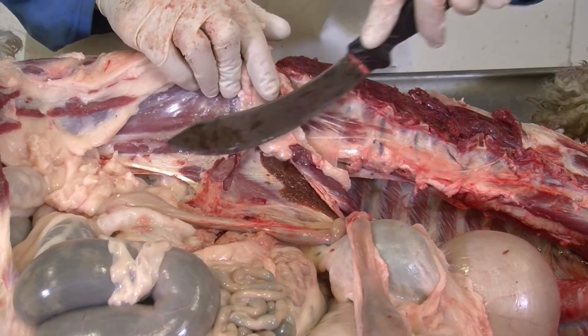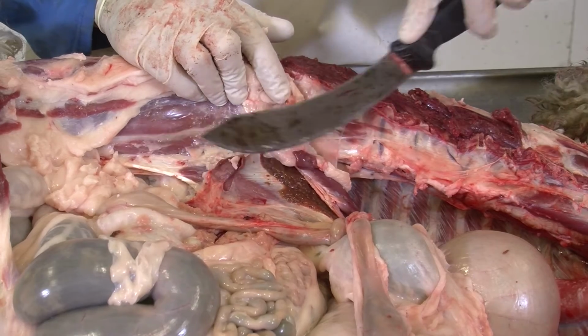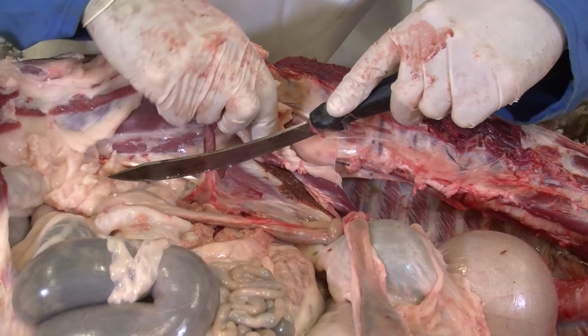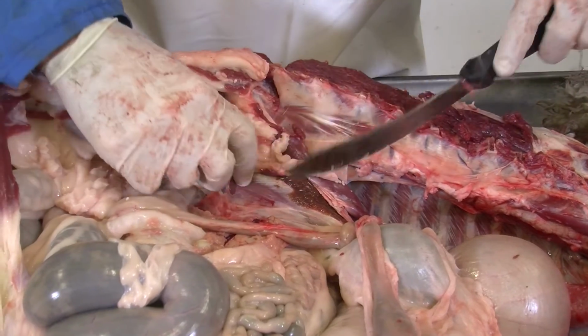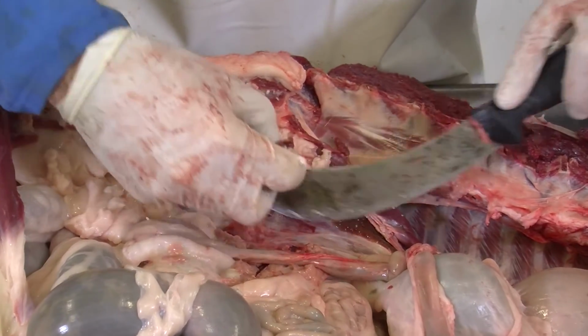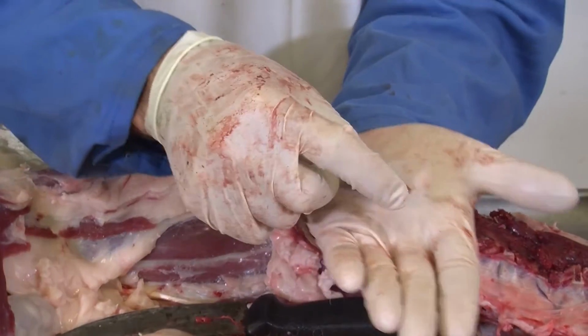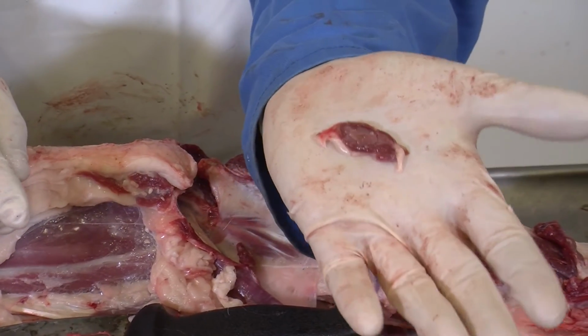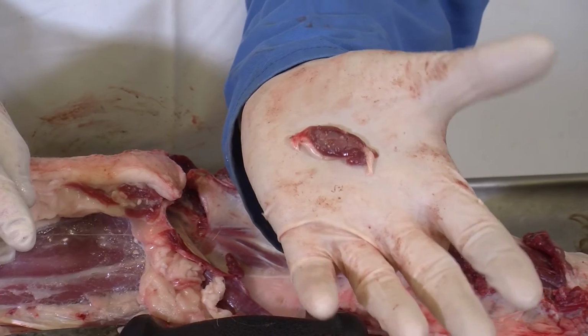This thing here is the adrenal gland. Ad means next to, renal means kidney. So this tiny structure here is the adrenal gland. Doesn't look very much, but it's a major endocrine gland.